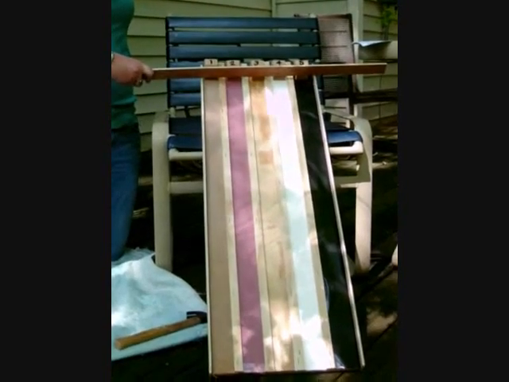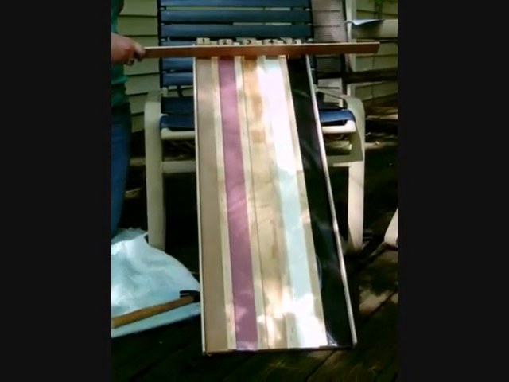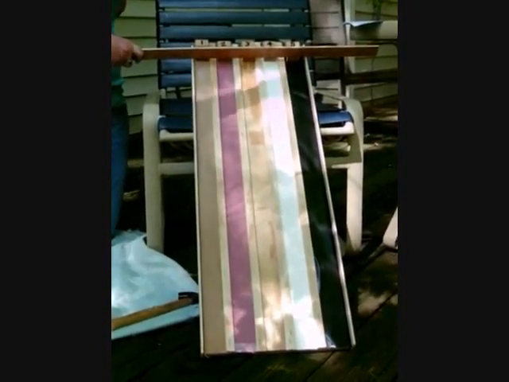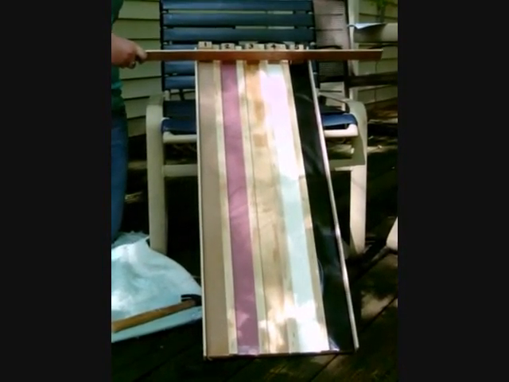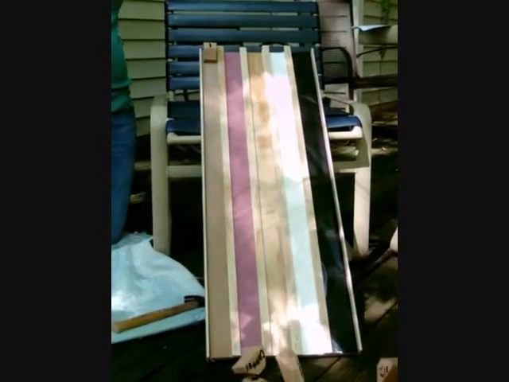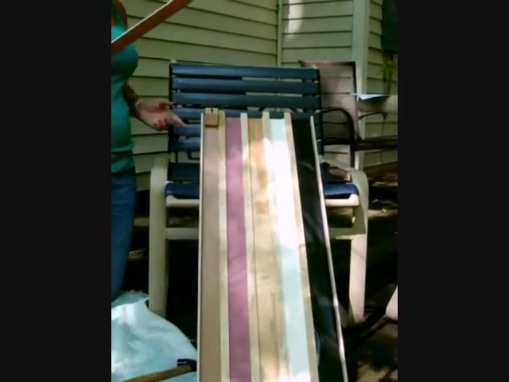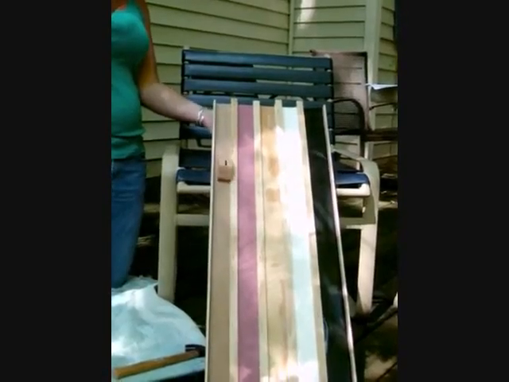Race number 2. 5, 4, 3, 2, 1, go! There it goes. Car number 1 lost due to a high coefficient of friction, while car number 4 won due to a low coefficient of friction.